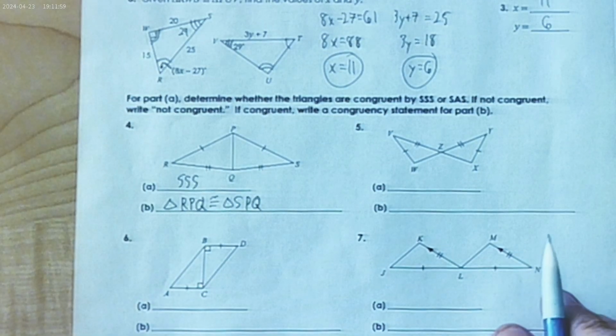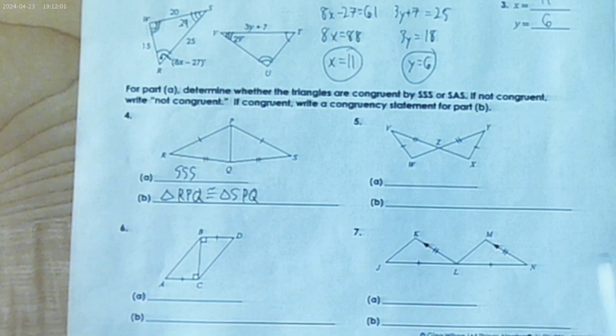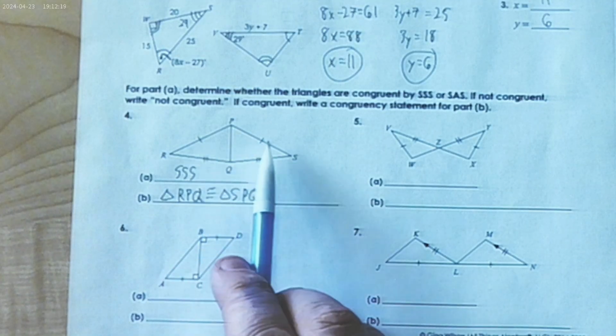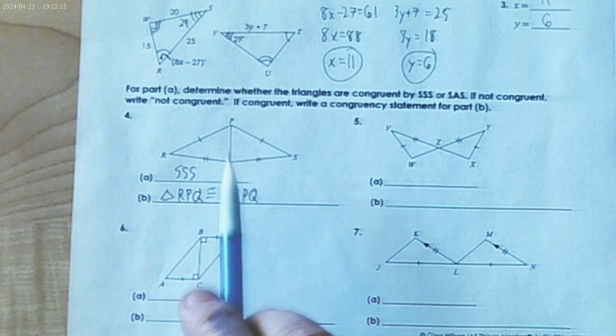Because when you're doing a congruency statement, you want to hit the same relative points in the same relative order. Having a shared side makes it both more and less complicated, but there you go. I've got one set of congruent sides because these are congruent on both triangles.